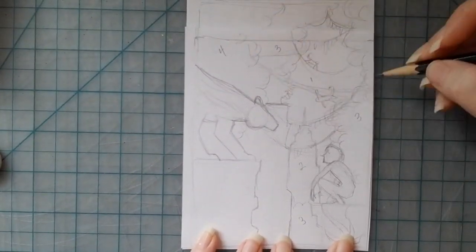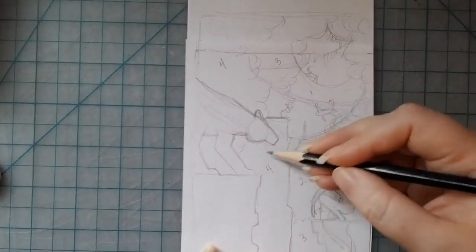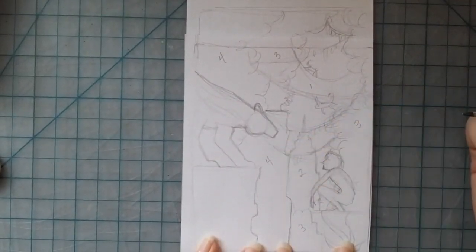Next, for layer 4, I'm going to go ahead and do the trees that are more in the foreground. So these right here. I'm also going to do this piece of ancient temple as 4 as well.